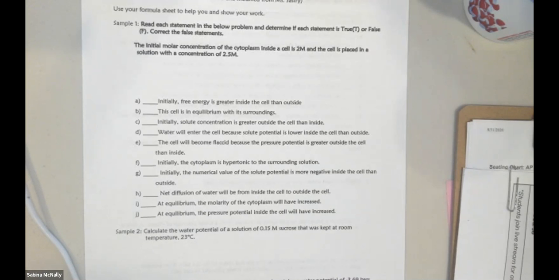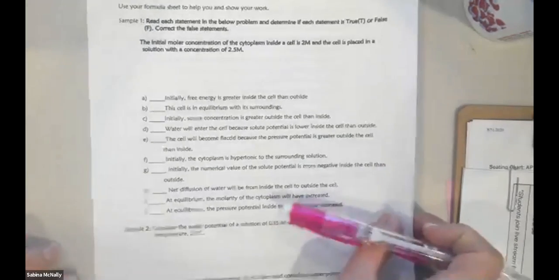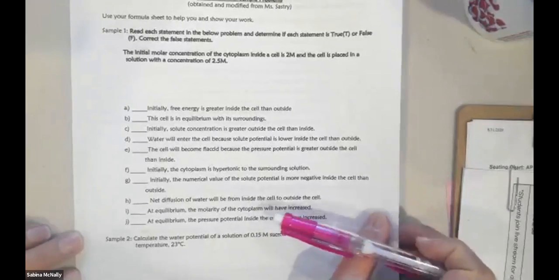I haven't seen a hard water potential problem on the AP test in like 10 years. No one has. If there are any water potential problems, they're very straightforward. So I said, I'm just getting rid of them. This is a virtual year. It's going to be harder for you folks because we're all over the computer. So don't be scared of water potential if you talk to anyone from last year.